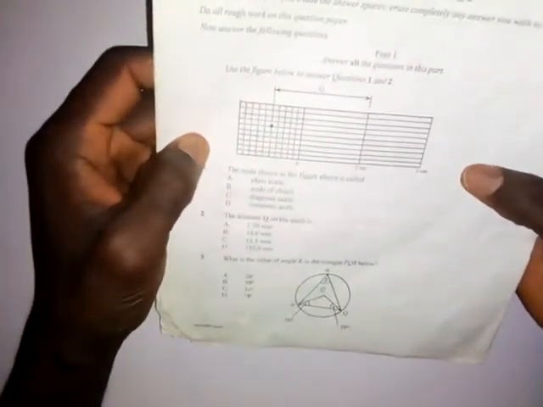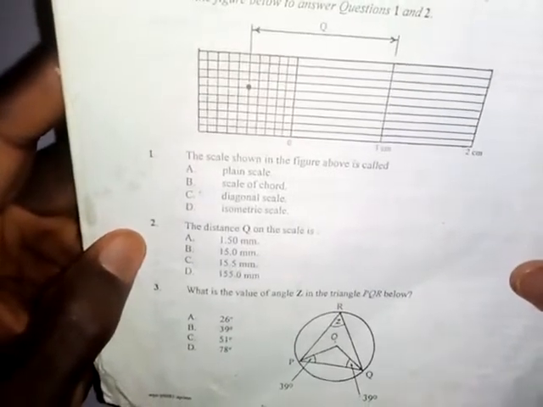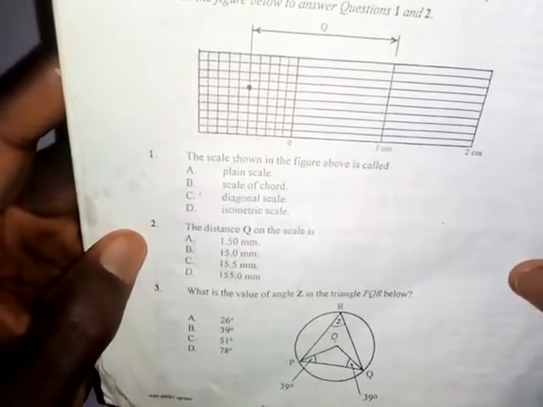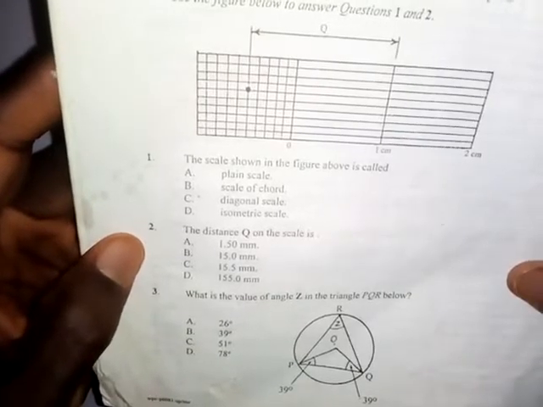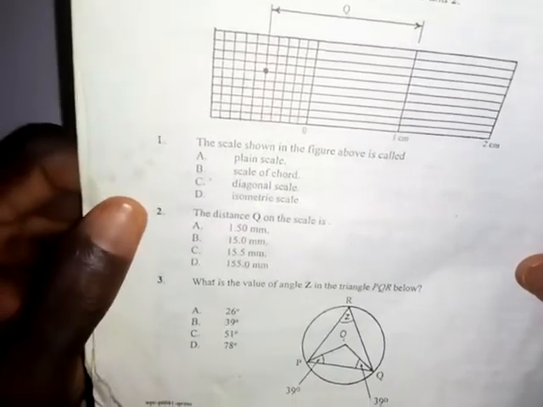All right. Here we have question 1, and we have a diagram that we have to use to answer questions 1 and 2, as we have here: use the figure below to answer questions 1 and 2. Question 1. The scale shown in the figure above is called, this type of scale is known as plane scale. So the answer is option A, plane scale.